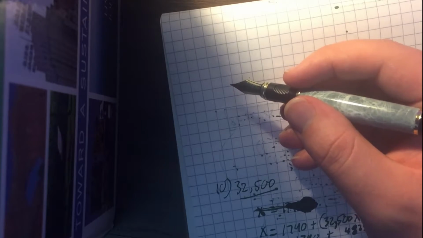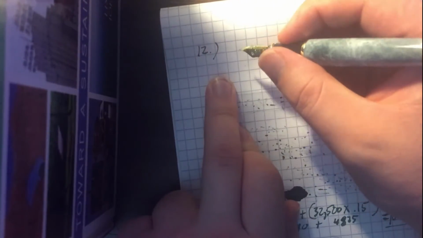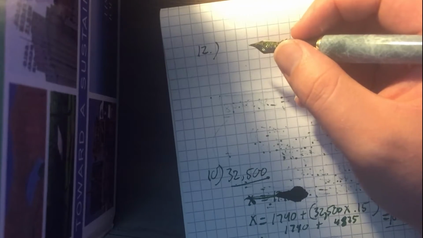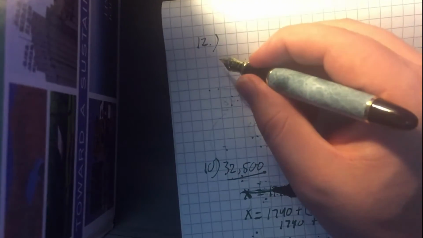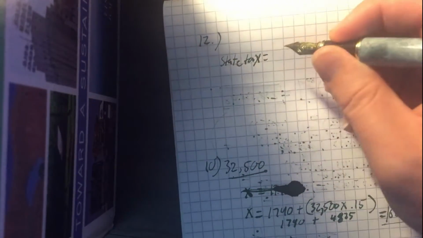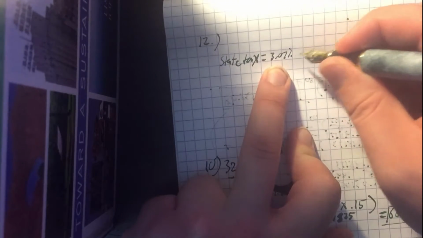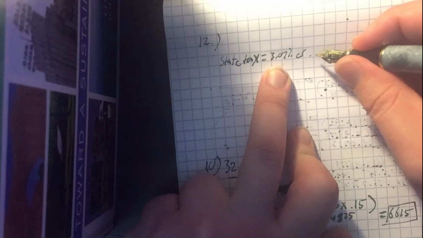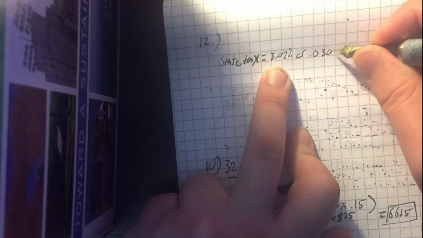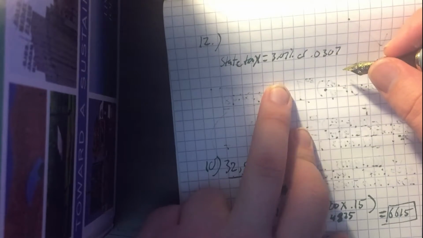So let's go back up here really quick, and let's do number 12. Put number 12 up here. Sorry, I ran out of room. I had to go up. Number 12 says Matthew is married and lives in Pennsylvania, which has a state income tax of 3.07%. So state tax is equivalent to 3.07%, or we should write that in decimal form, 0.0307. That's what it would be in decimal.